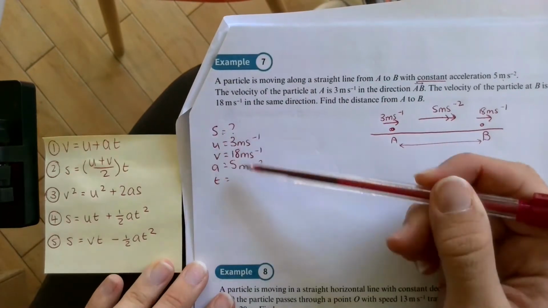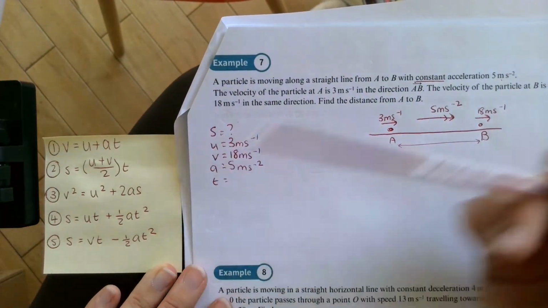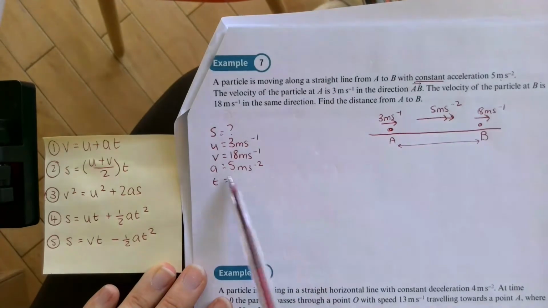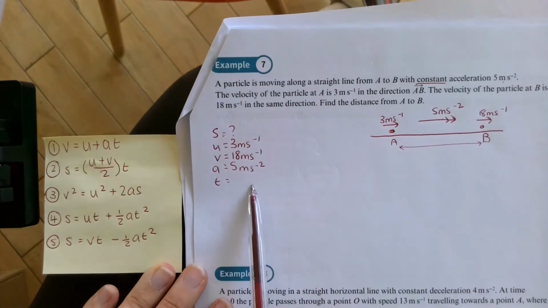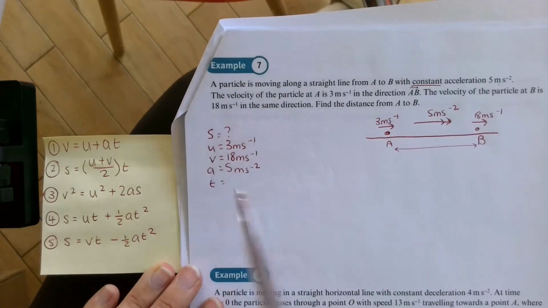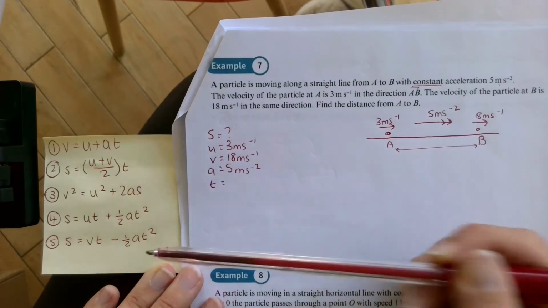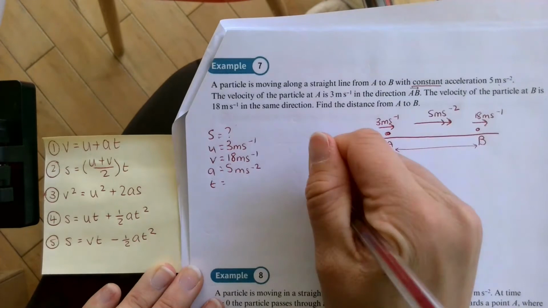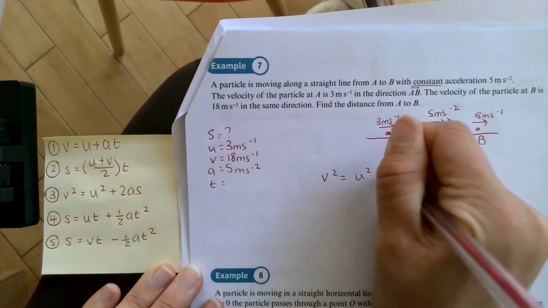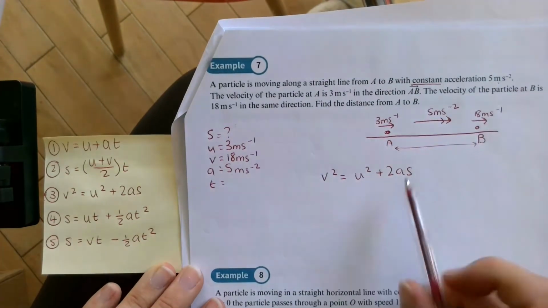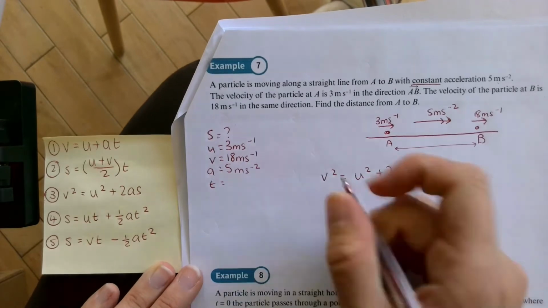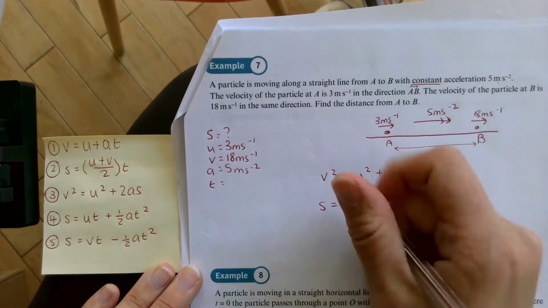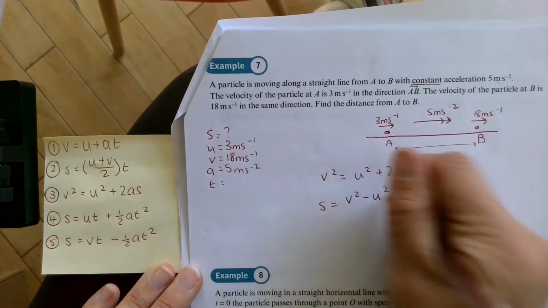Now, I know I'm going to need to use the formula that includes all the letters apart from T. I don't know T, and I'm not trying to work out T, so that's the only one that I don't need. So if you look through these formulas that we've got, this one here is the only one that doesn't include T. So I'm going to use v squared equals u squared plus 2as. Now I'm trying to find s, so I'm going to rearrange for s. So s is equal to, take u squared over, so v squared minus u squared, and divide by 2a.